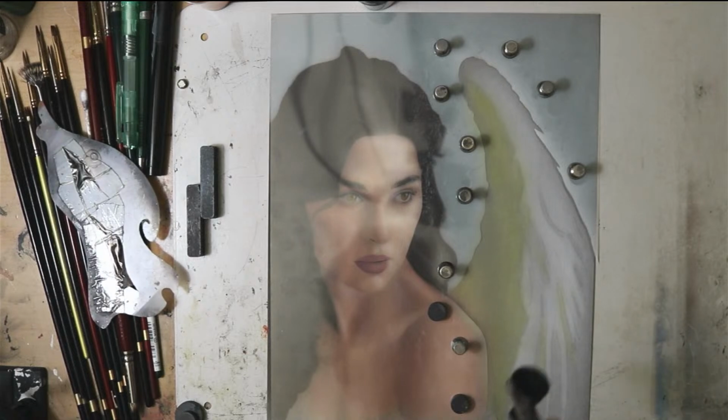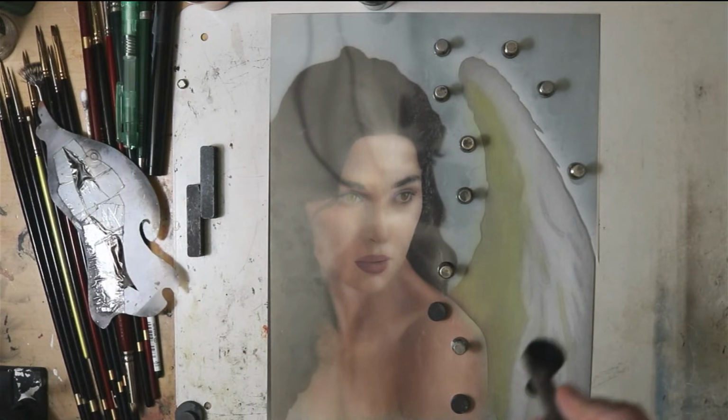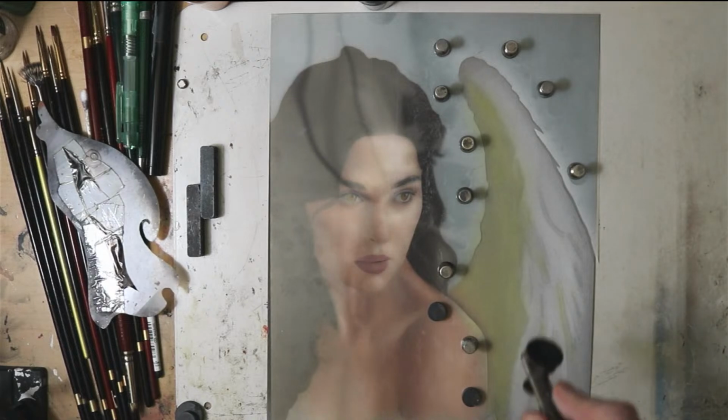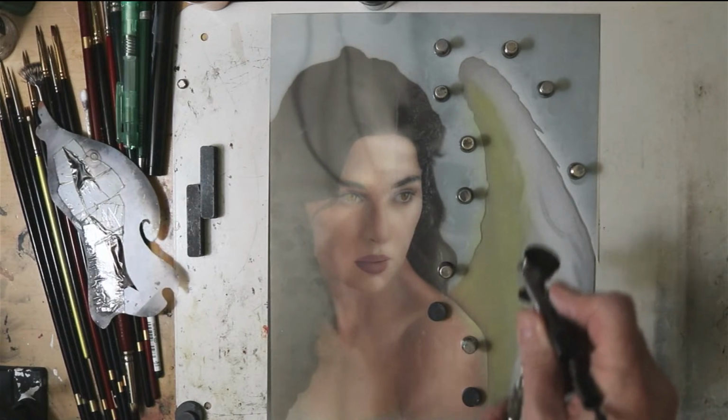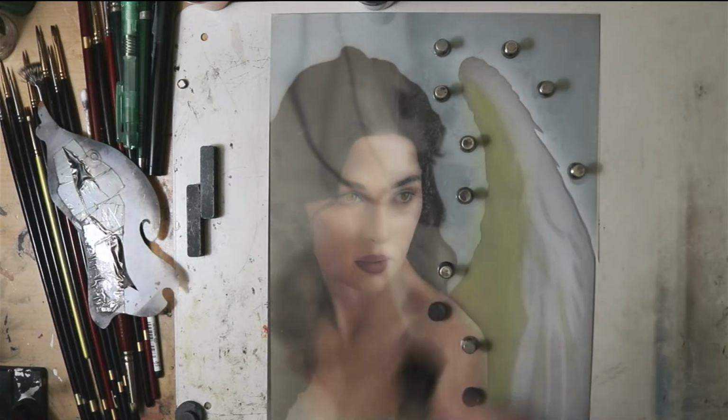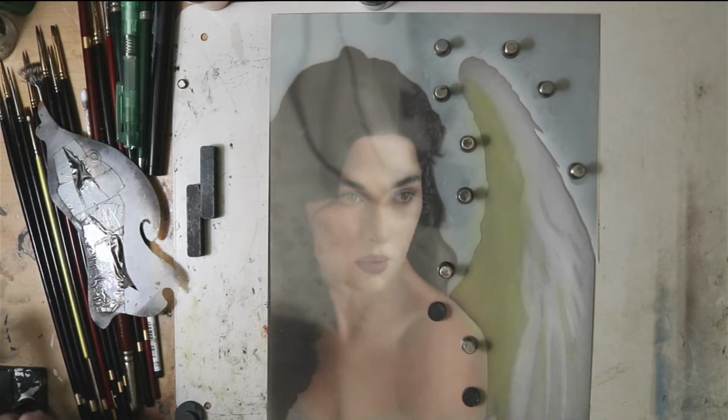Okay. Right on the edge. We don't want underspray. Now what I want to do is take my orange and white mixture and test it out because we don't know.